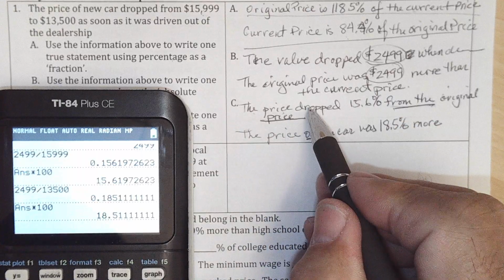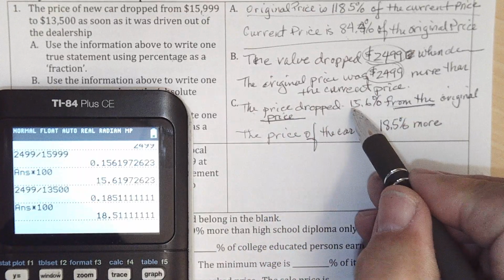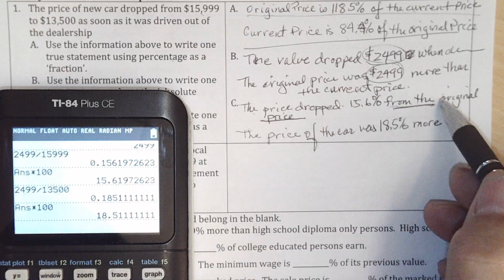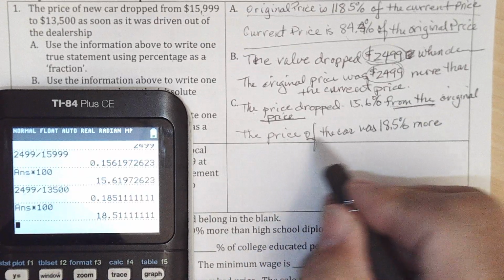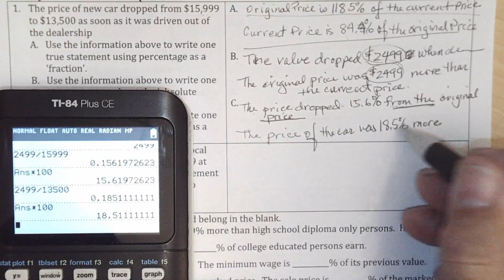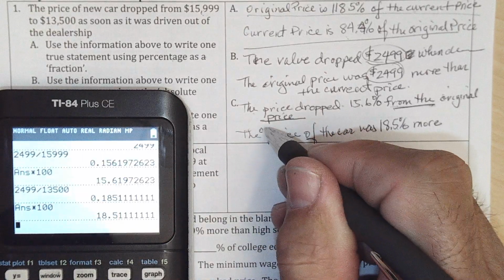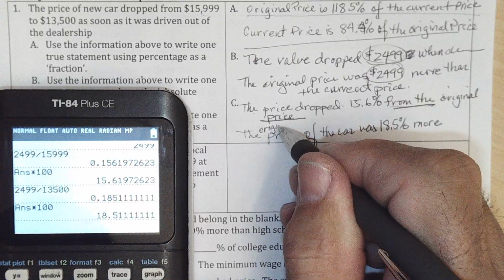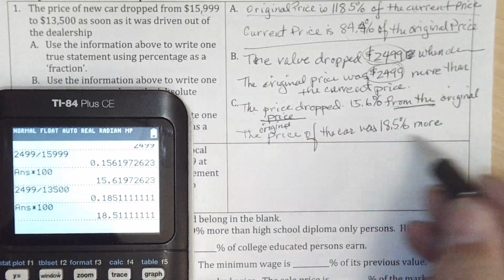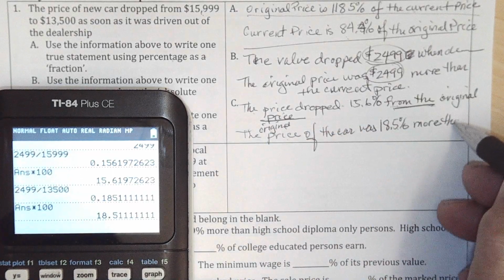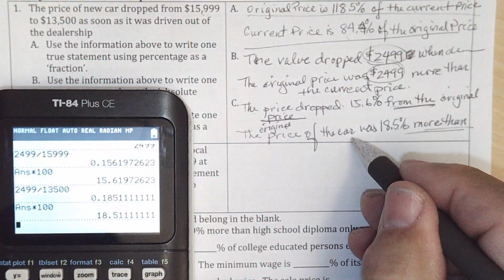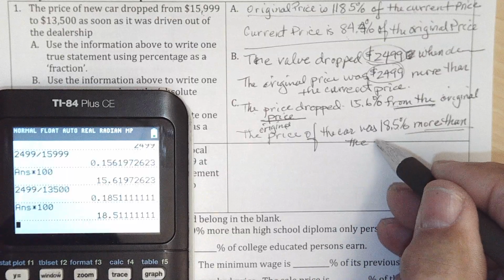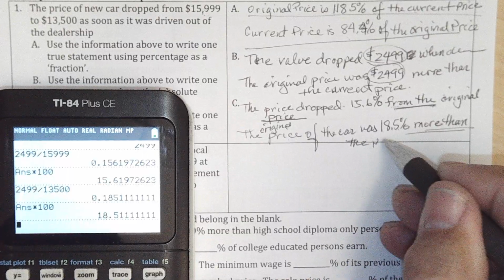Now I could have said the price dropped, or the price is 15.6% less than the original price. This is the price of the car is 18.5% more than, so I'm being compared to the new price, the price after driving off the lot.